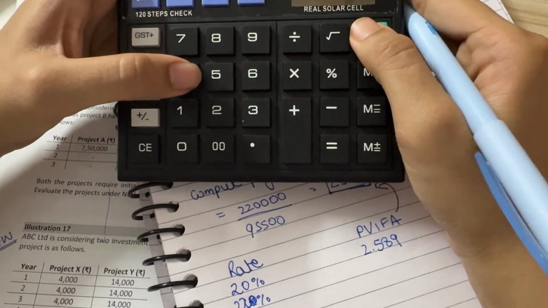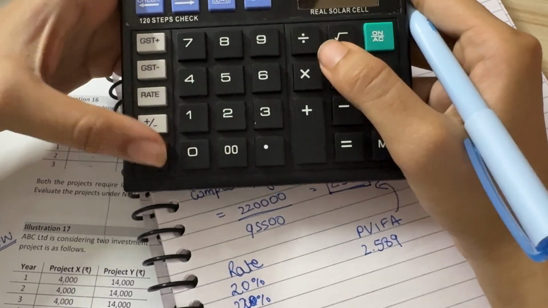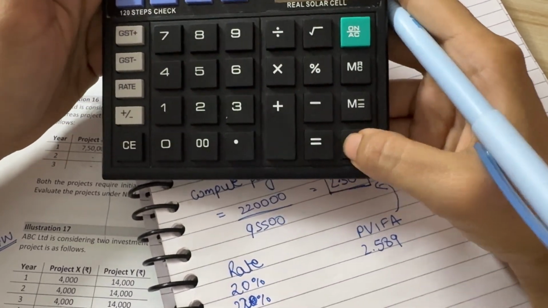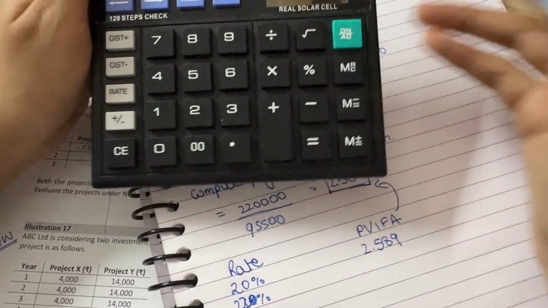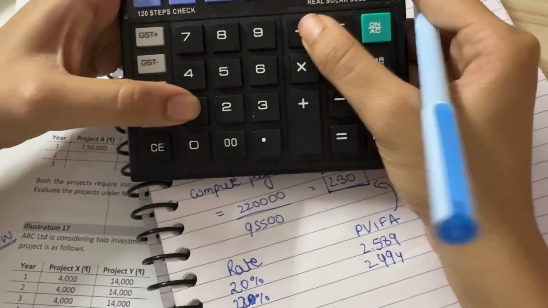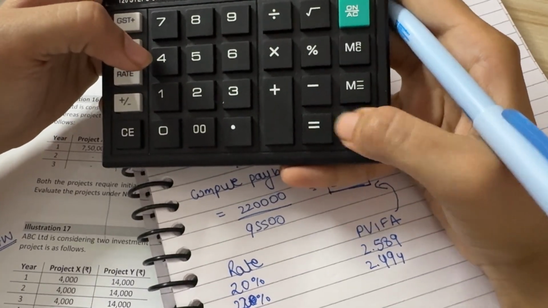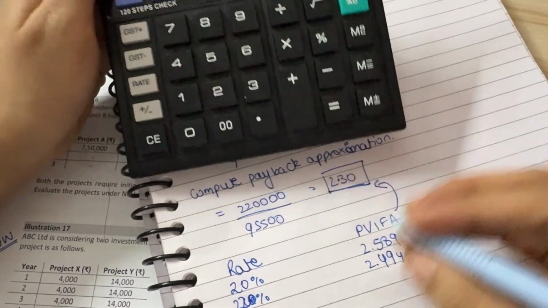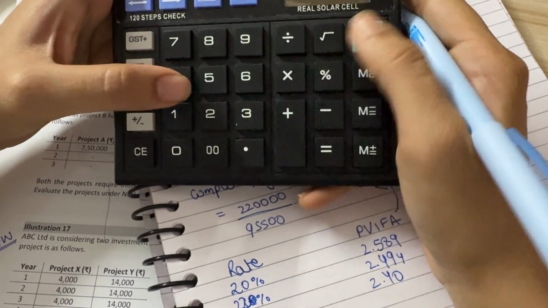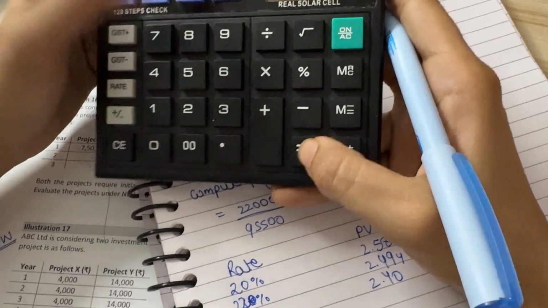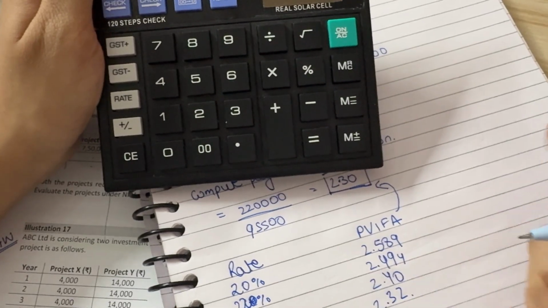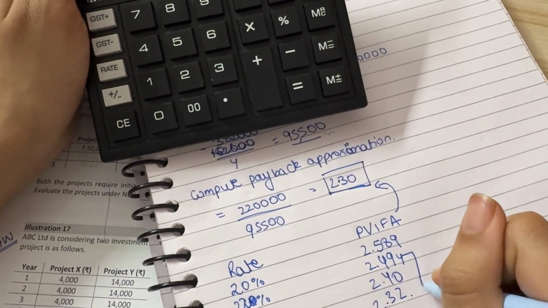Okay, then we'll do for 22. 2.40. 2.32. Now we can see that it has come between this.